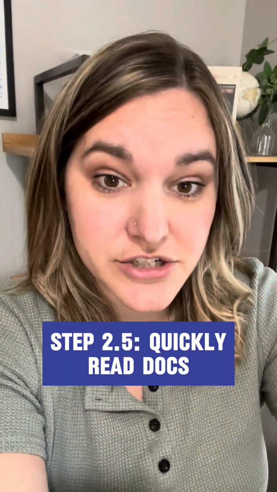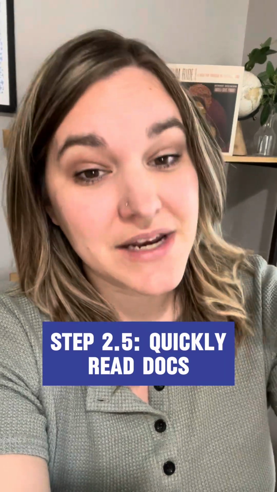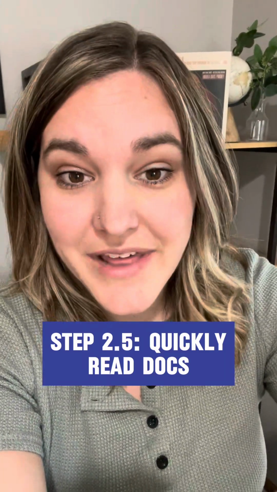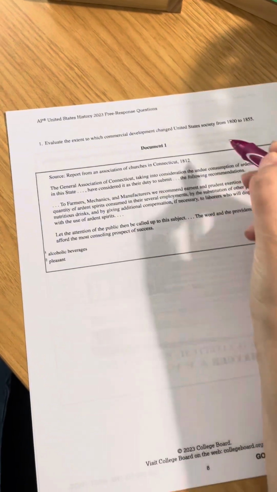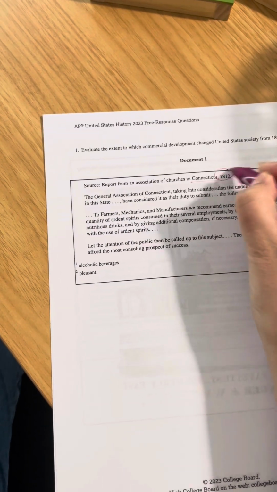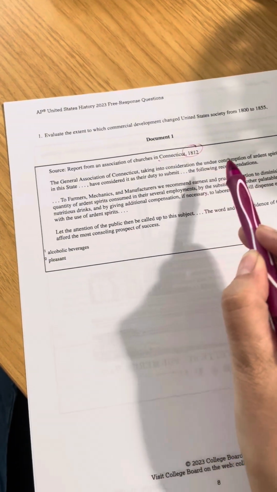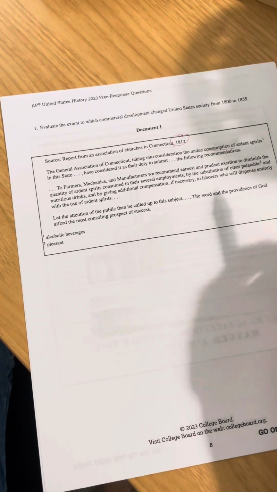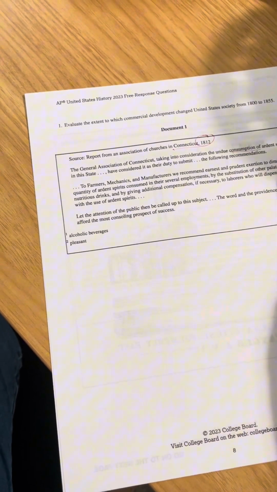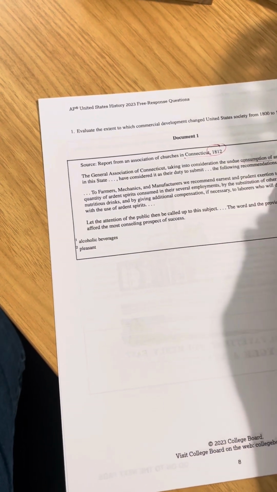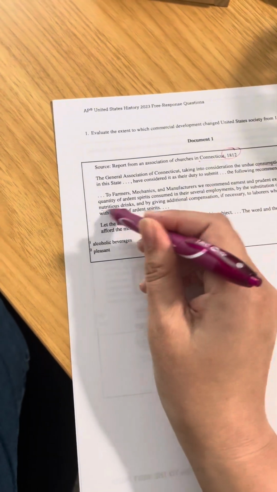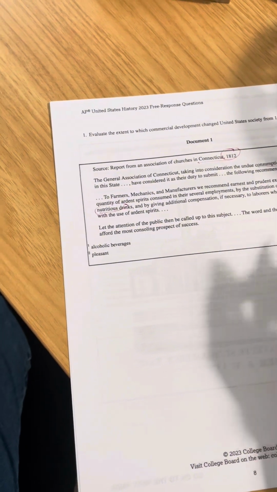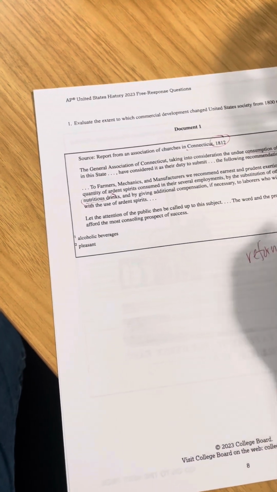Then when you actually start to write, you are going to then spend a little bit more time determining the main argument and the point of view, the sourcing, all of that with each document. When I go through a document, I always pay attention to the source information. So I can see this one is from Connecticut in the early period, 1812. Then I'm looking for keywords that I can underline, like consumption. We're maybe talking about alcohol here. And then I see something else that says nutritious drinks, and that seems important. And then I see this is all related to workers, and it says, providence of God. So I'm connecting this to the idea of reform.